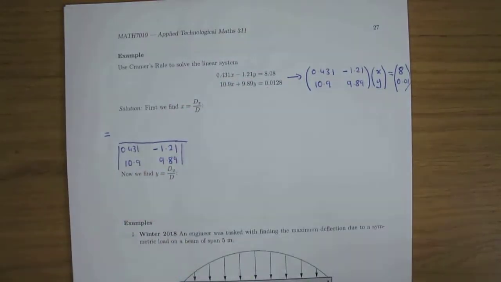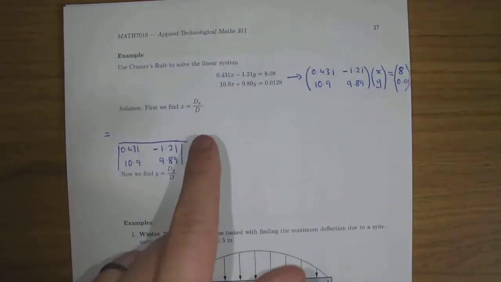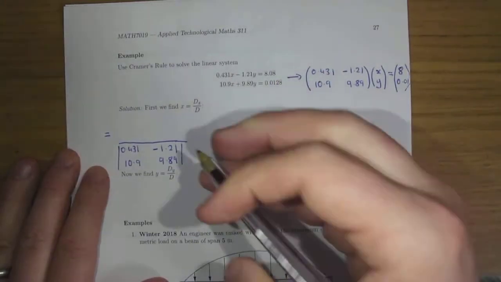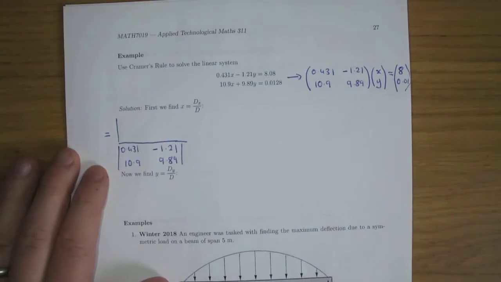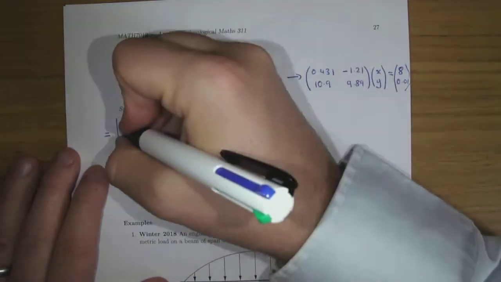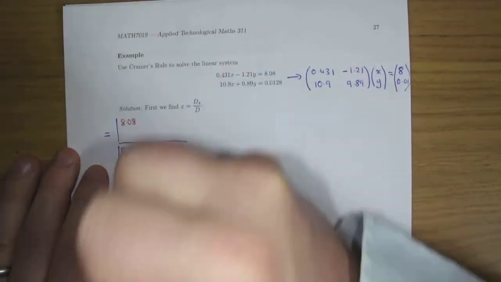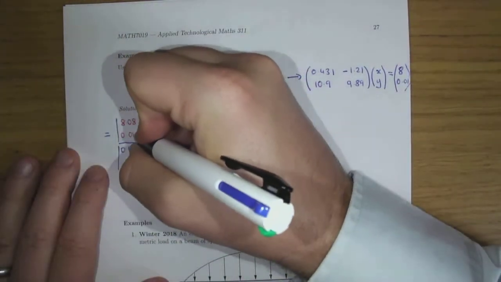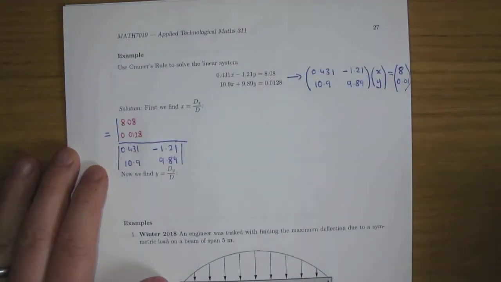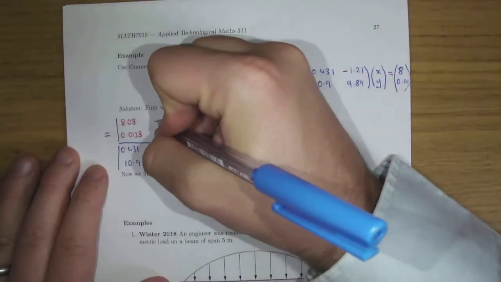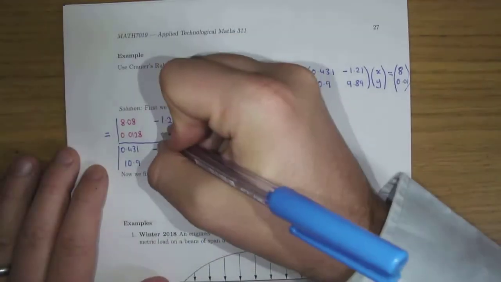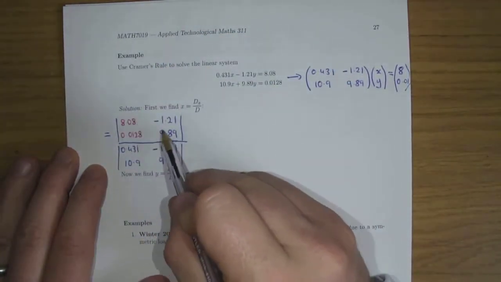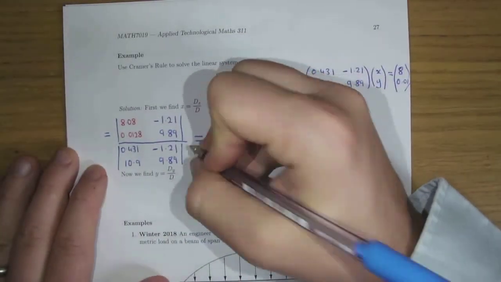Now you can do it however you want. This is just a recommendation. Now for dx, you replace the x coefficients, that's these ones, with these ones. And then the others stay as they were, minus 1.21, 9.89. And you do right down diagonal that by that, minus that by that. So let's see how we go.